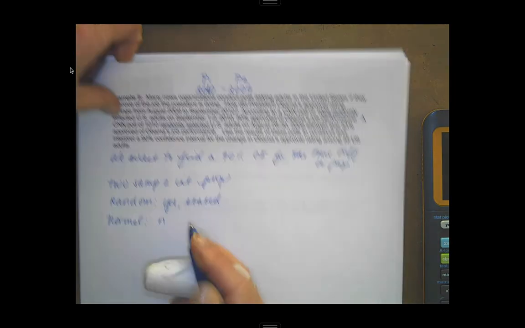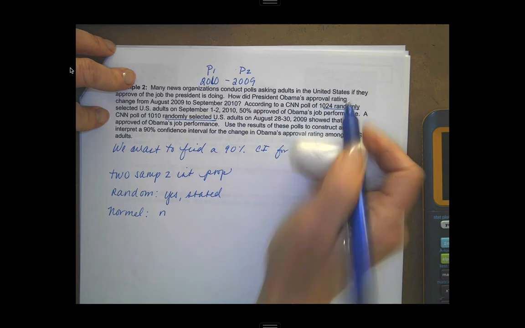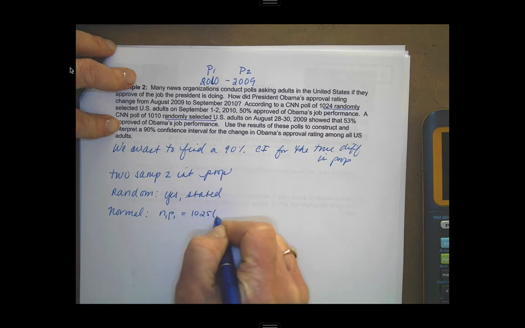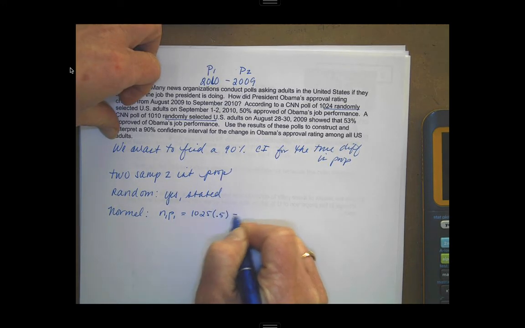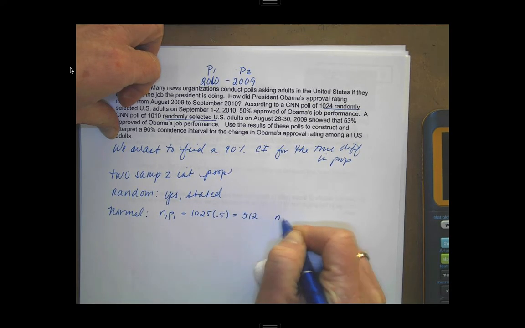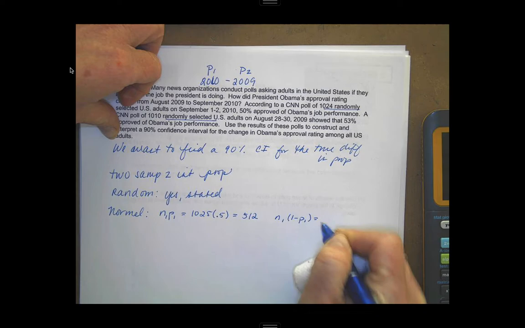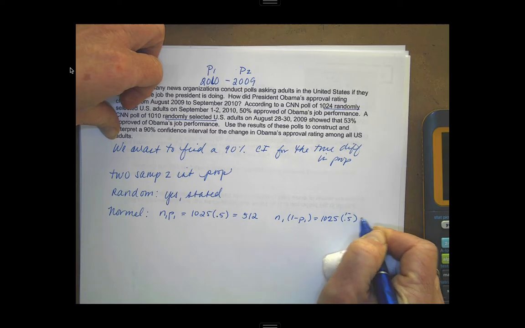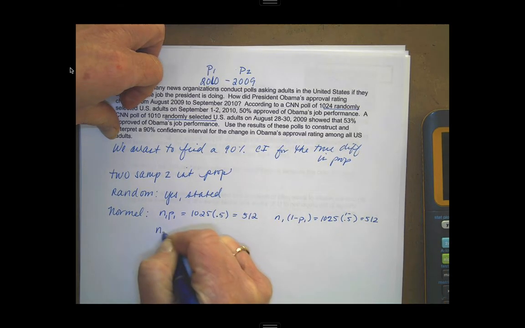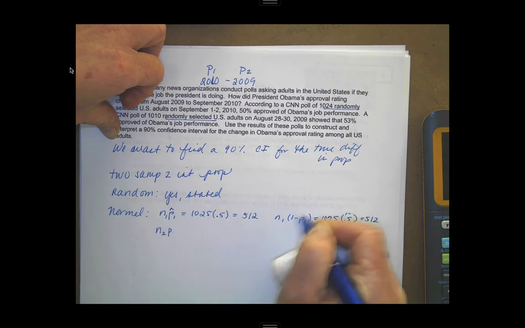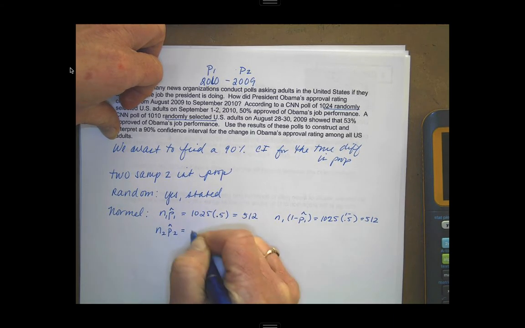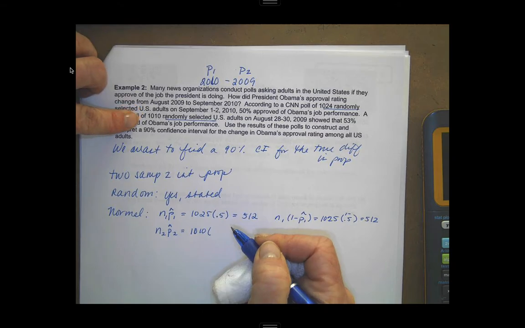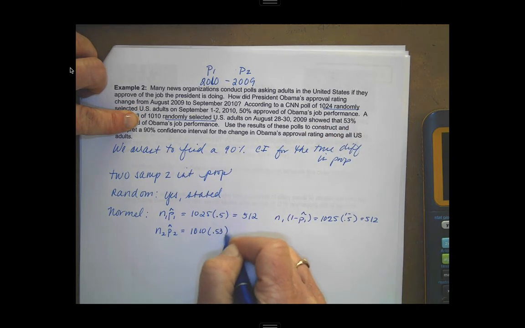So I'm going to make my 2010 one, so the 1024 be my first one. I am using the hats here. The other one was 1010 from 2009, and that was 0.53 for the hat there.